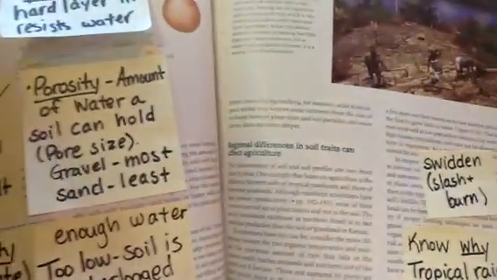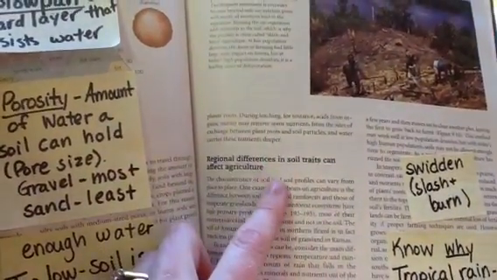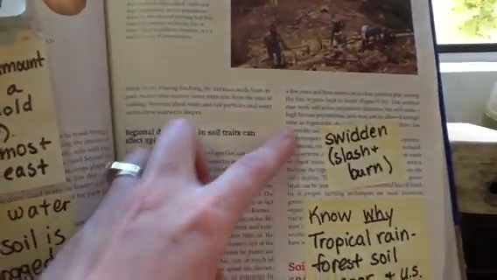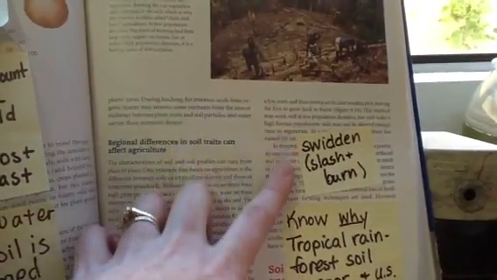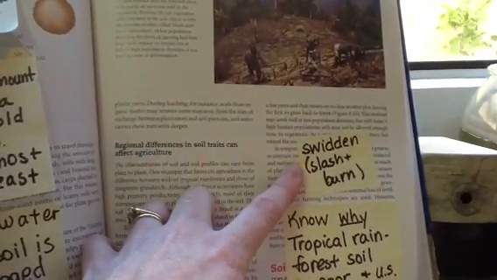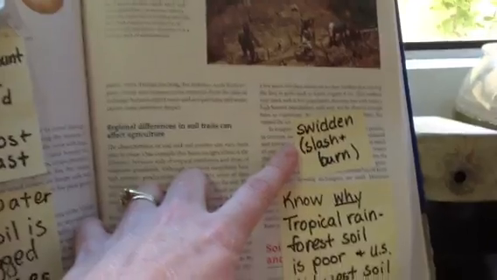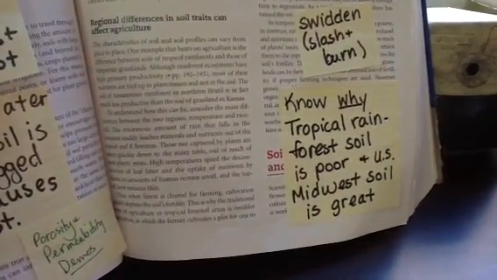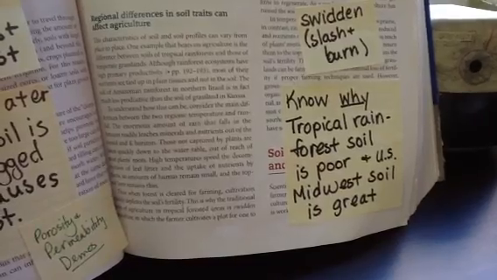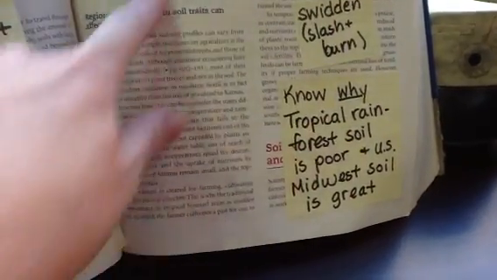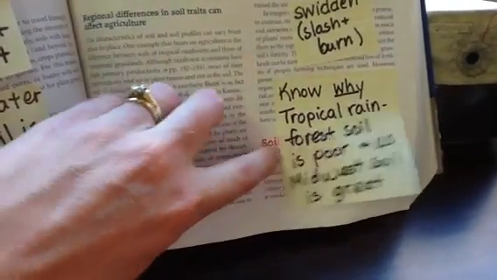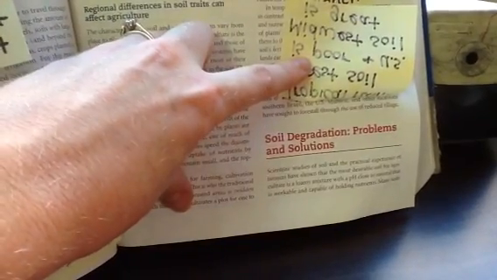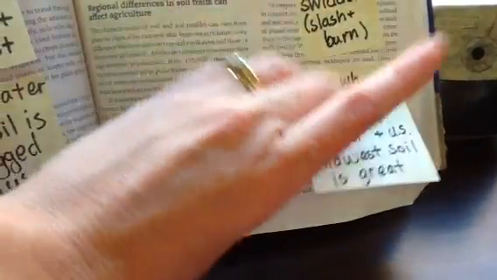On page 255, under regional differences in soil traits can affect agriculture, you need to know the term swidden, which is slash and burn. You also need to know why tropical rainforest soil is poor and the U.S. Midwest soil is great, and that is also on this page as well, so make sure you know it. The next section is soil degradation, problems, and solutions. Turn the page to 256.